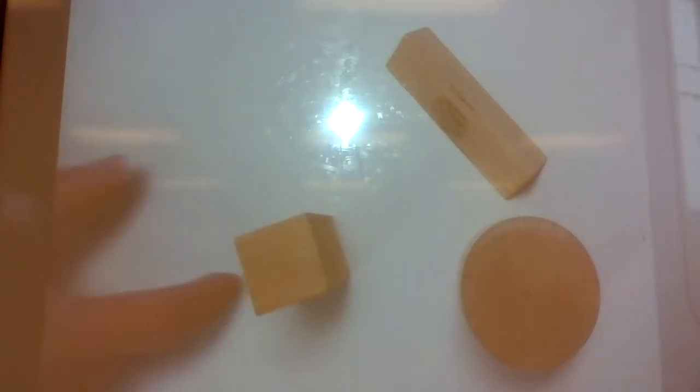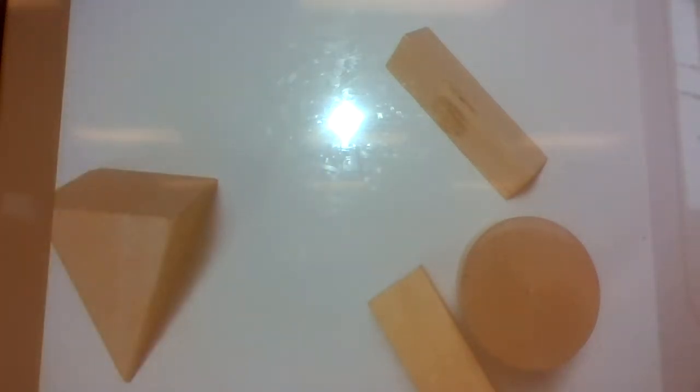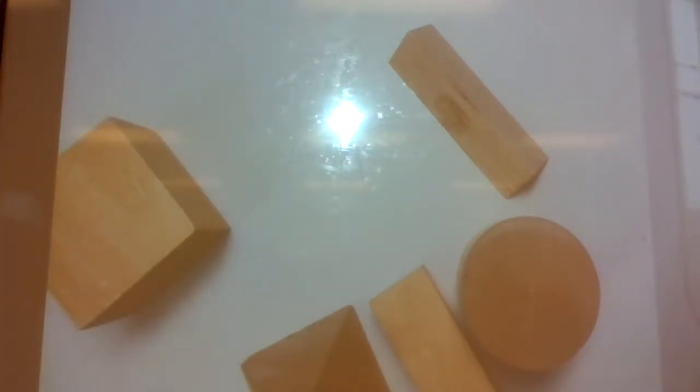Yes, on the rectangle face, or on the square face. How about a pyramid? Yes. I'm also going to put it on one of its sides. Yes. And then last, a cube. Yes, any of its faces.